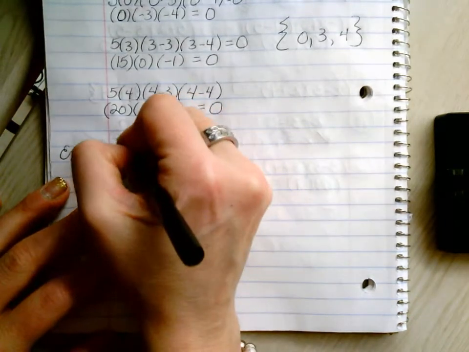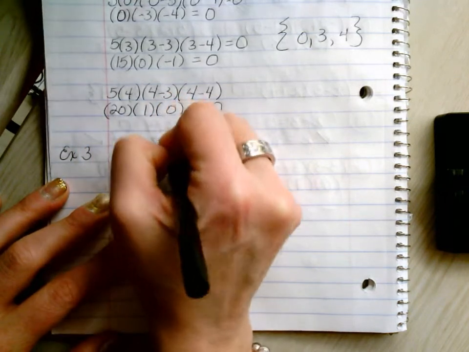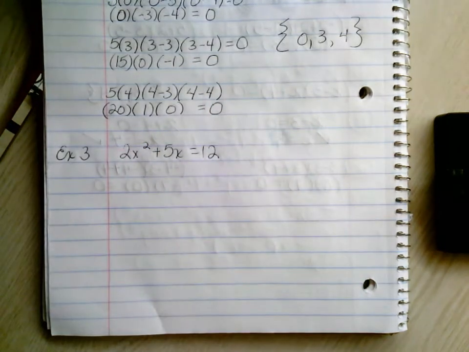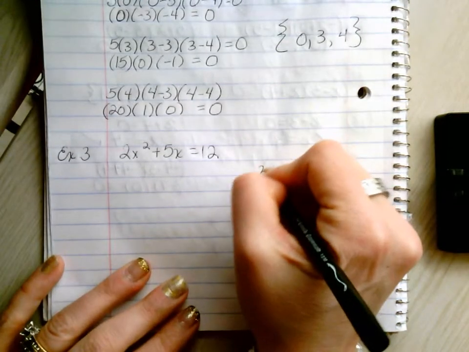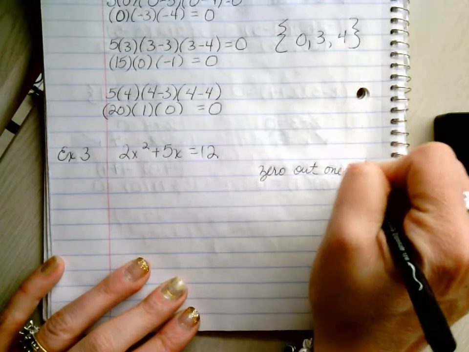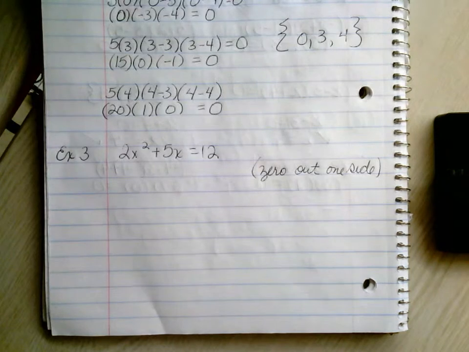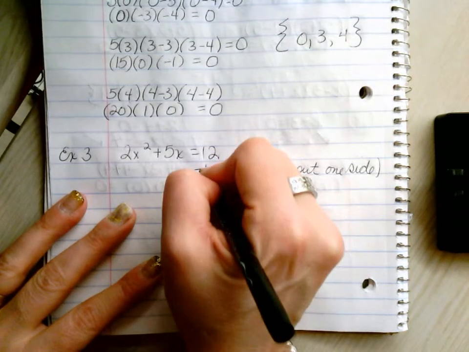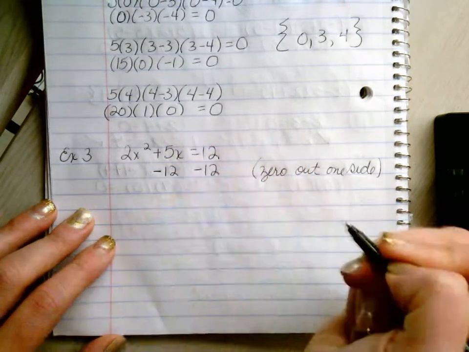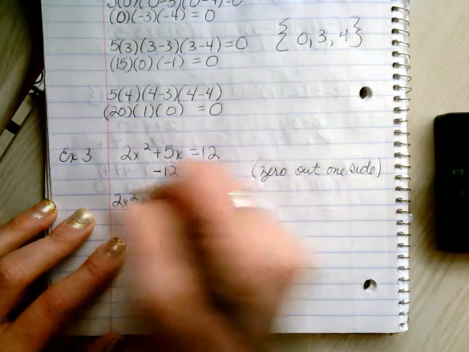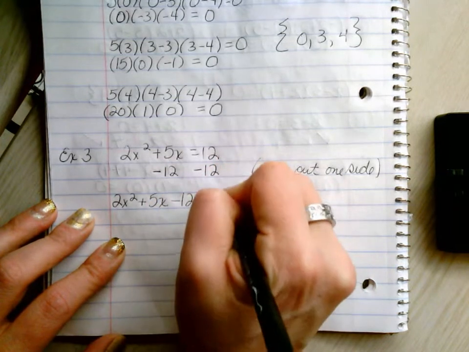Example 3. 2x squared plus 5x equals 12. How am I going to solve for this? First, zero it out, which they call convert it to standard form. I want to create one side to be a 0. The easiest one for me would be to subtract 12. So now I have 2x squared plus 5x minus 12 equals 0.